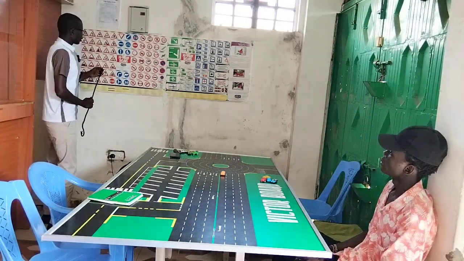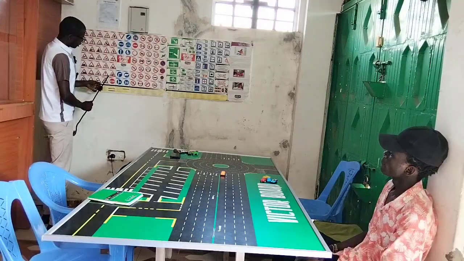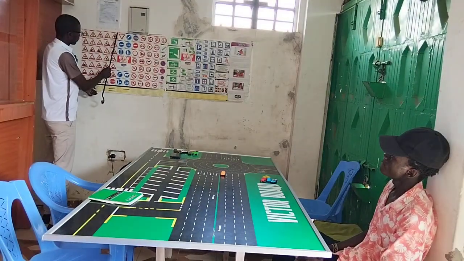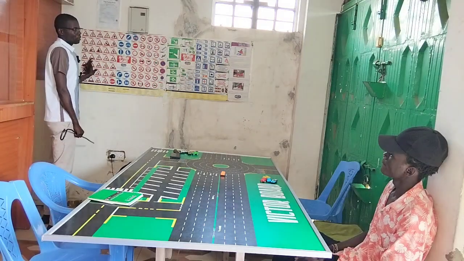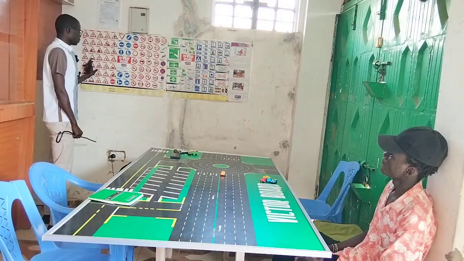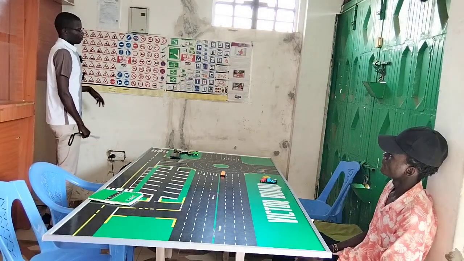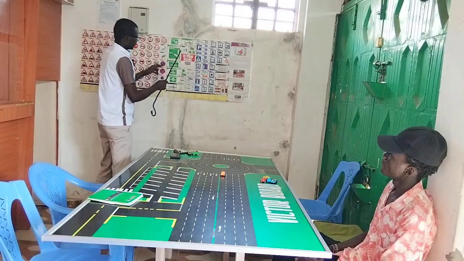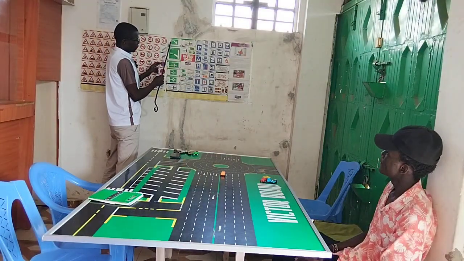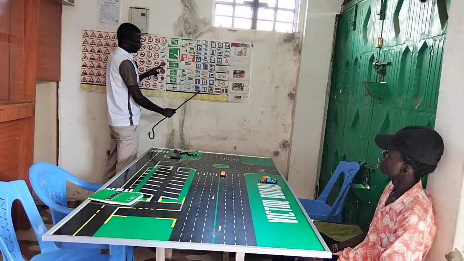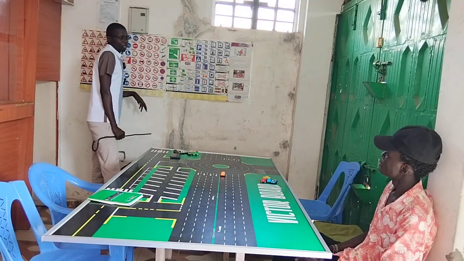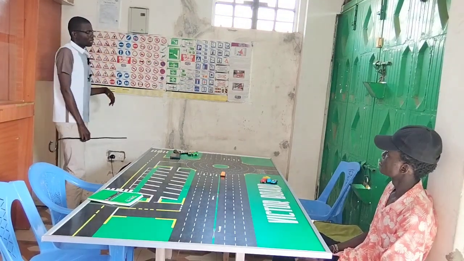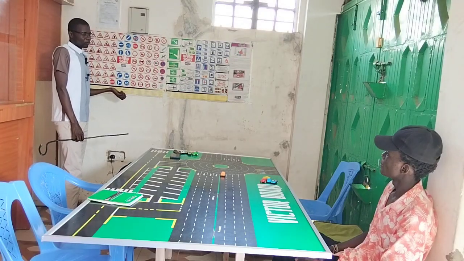Then another group is called warning signs, which normally begin from this point. After this point, those are warning signs, and we call them class B. Then the other one is called class C, which is informatory signs. Those normally begin from this point here up to here. Class C signs normally just give information.